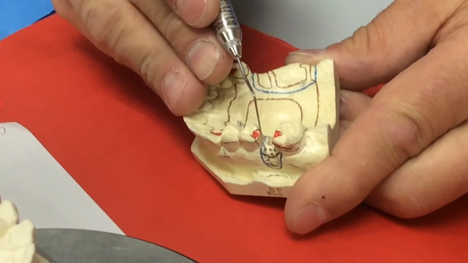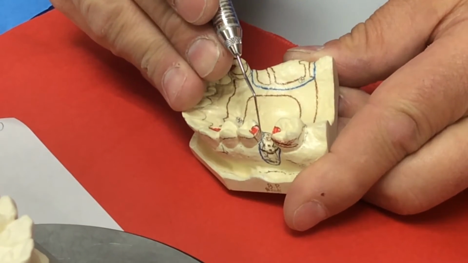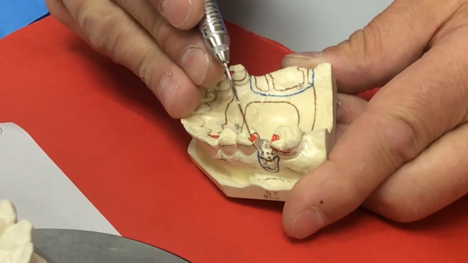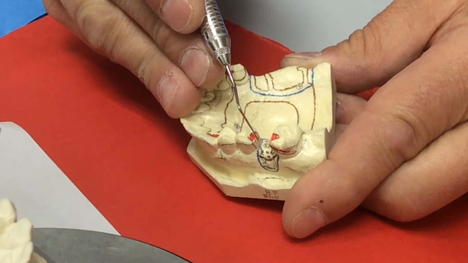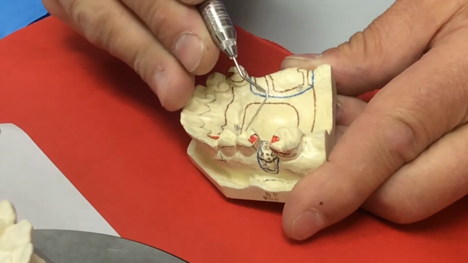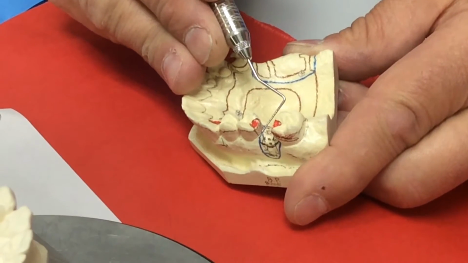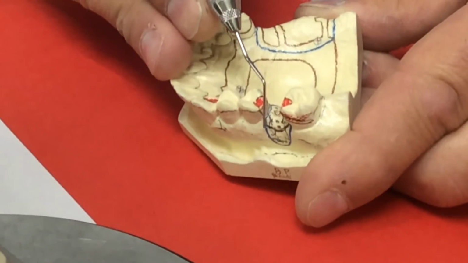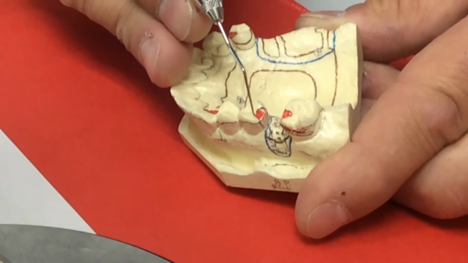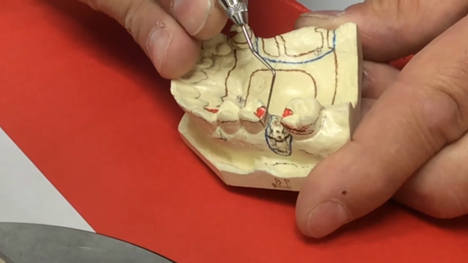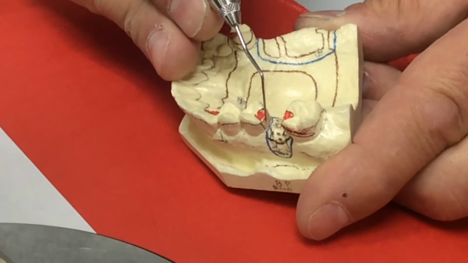Okay, so this has been hash marked to indicate that it's going to be adjusted, and that's fine. It's the right size. You see it comes up pretty much to the marginal ridge. It's got a little space down here at the gingiva where it's not colored in red, but your framework comes up, goes around the rest, and comes back down, including that guide plane, therefore, in the framework.